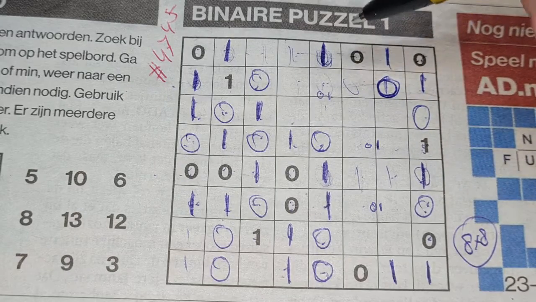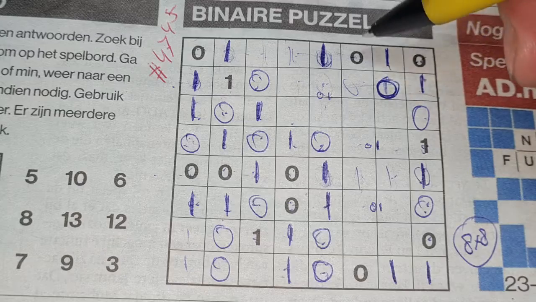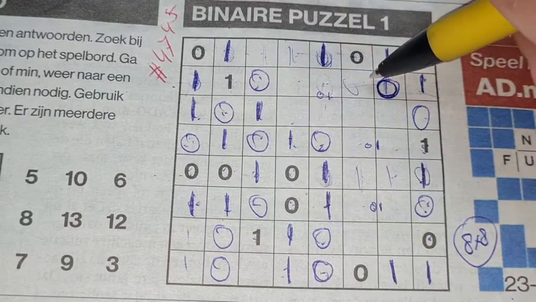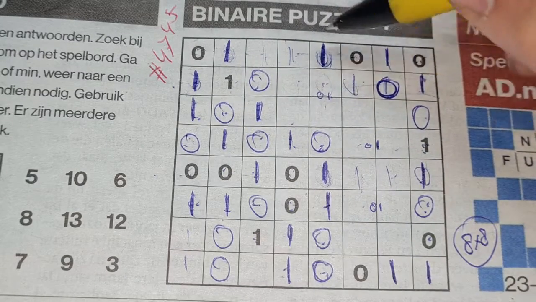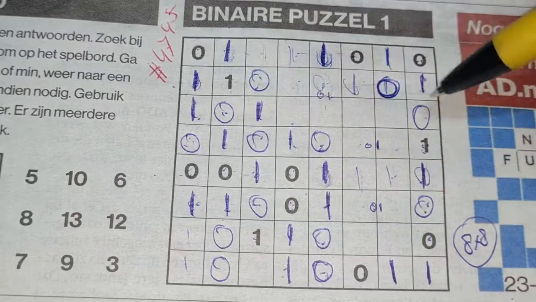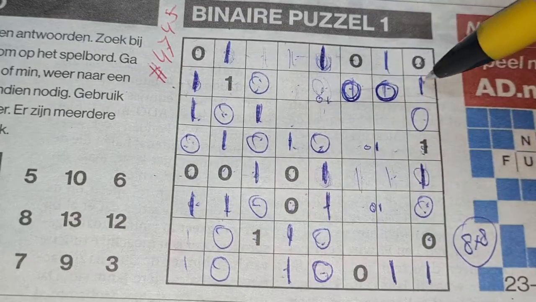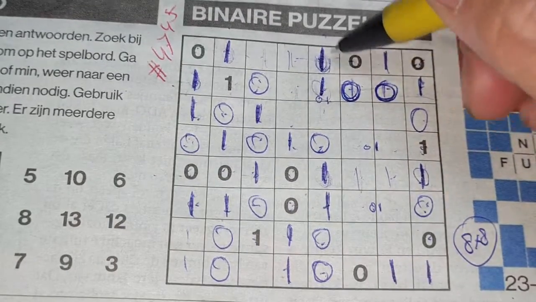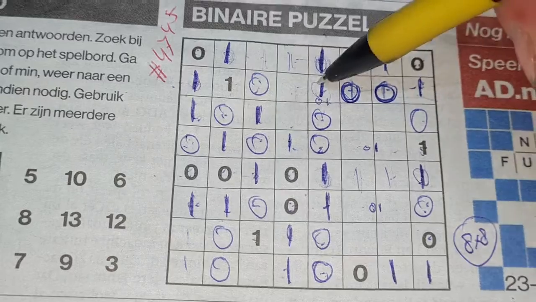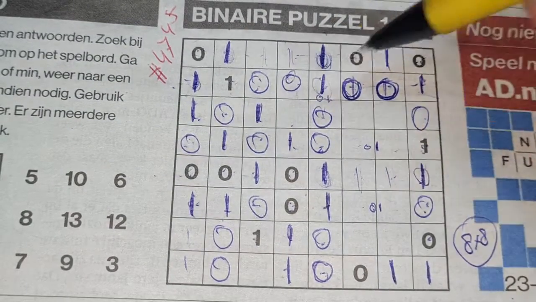If I place the fourth one here, then we still have 3 O's in a row in this row. Not allowed, one of the rules, so this can be 1, this should be an O. Double O, here 1, there 1. Double 1, here no, there no. 1, 2, 3, 4 ones in the second row, so the rest are O's.